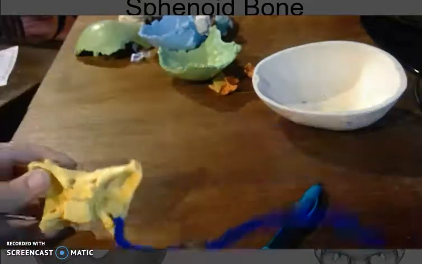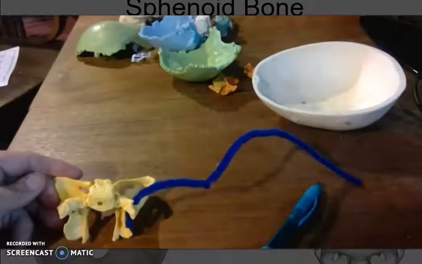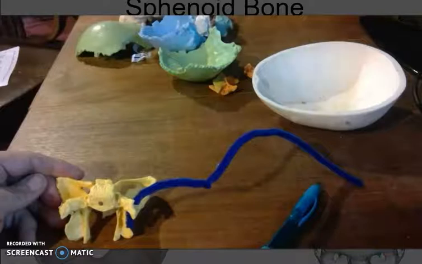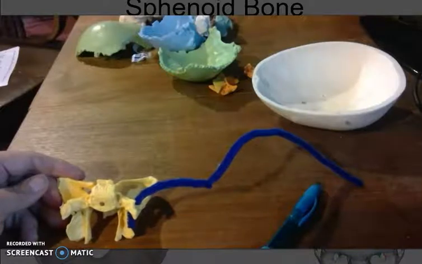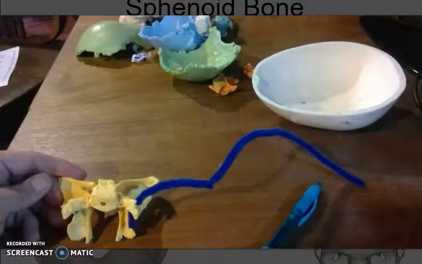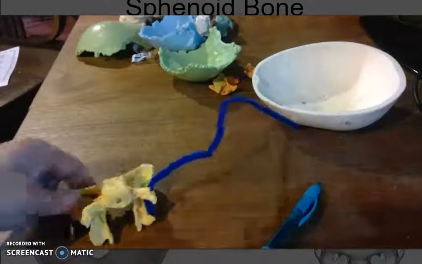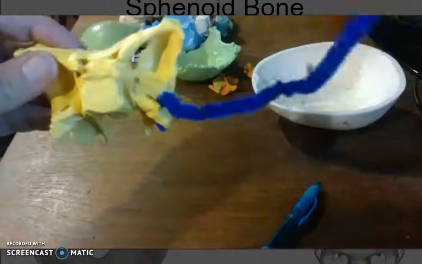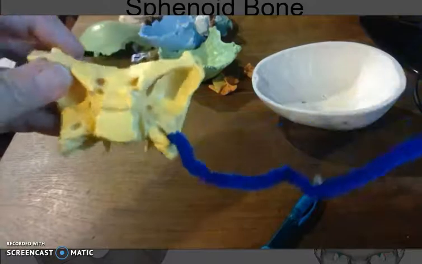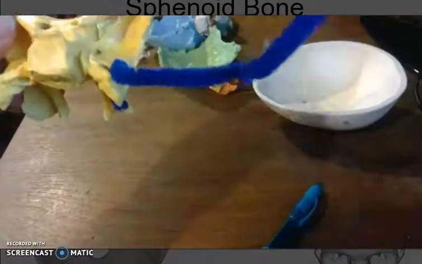I was at the Academy of Sciences with my daughter, and someone was showing us the skulls, and they kept calling the foramen rotundum the optic canal. I quietly corrected her, not publicly. I had a shock. So that's the sphenoid bone.